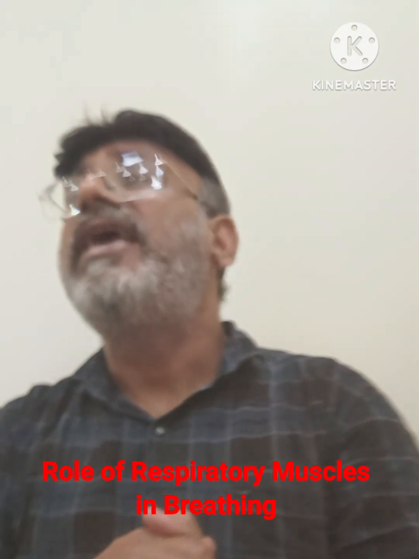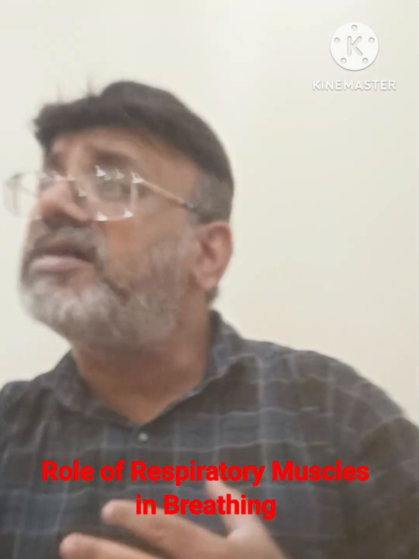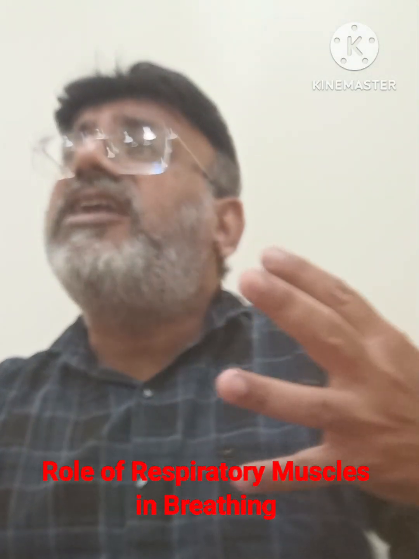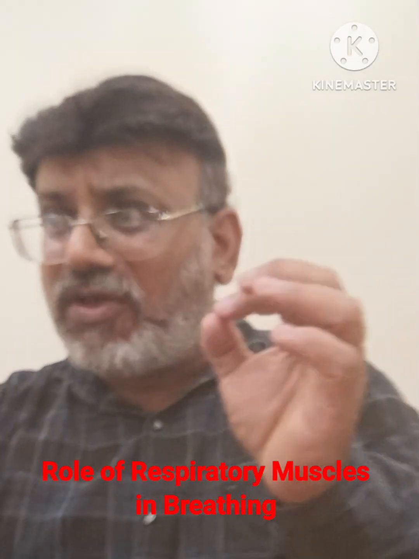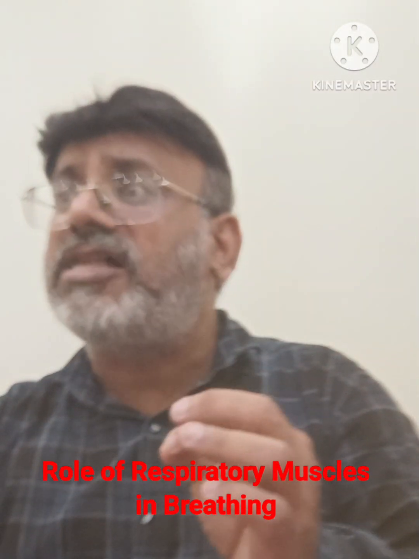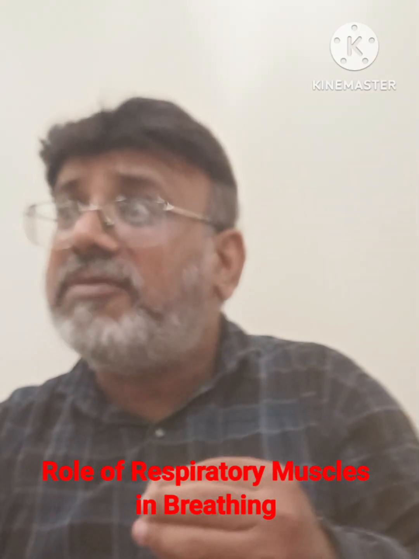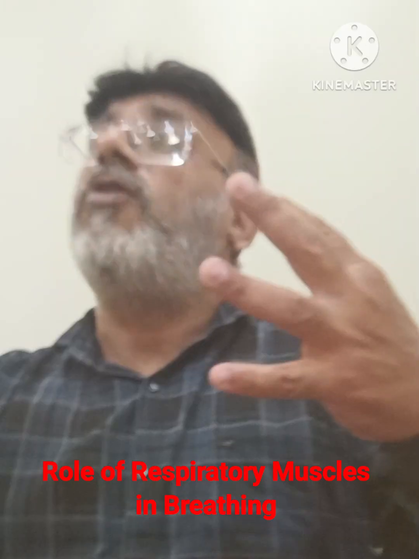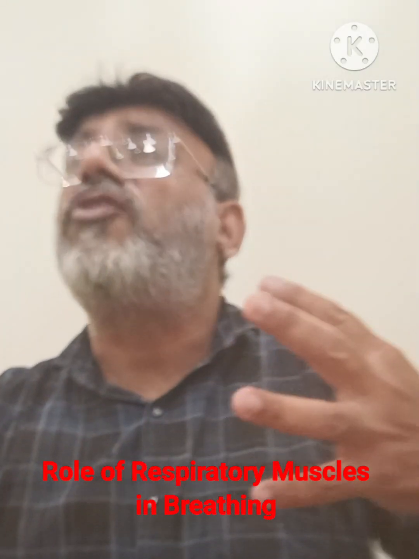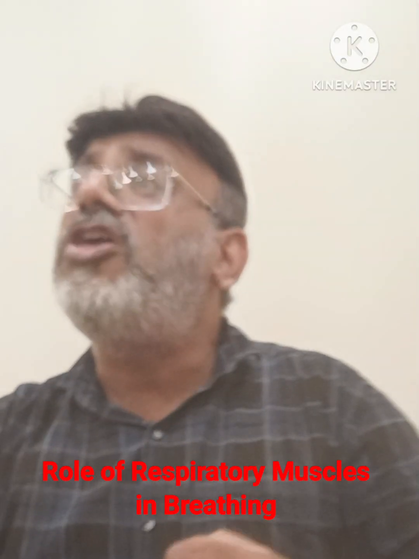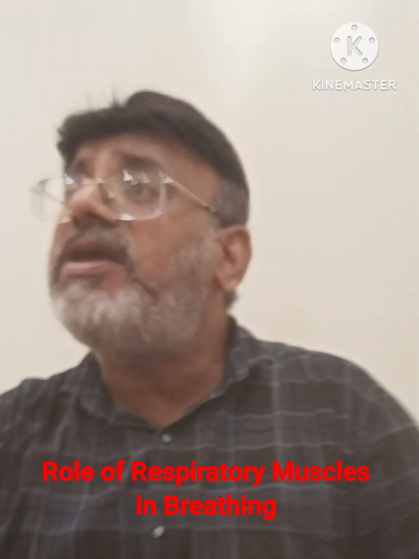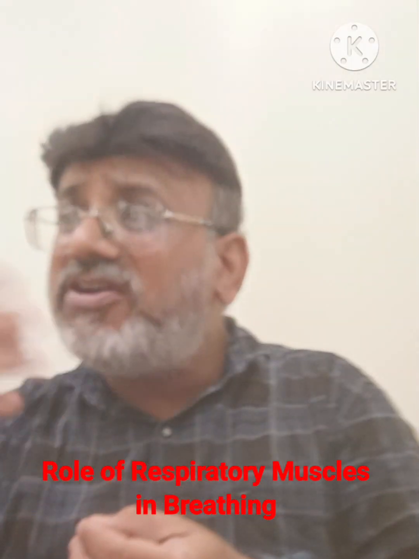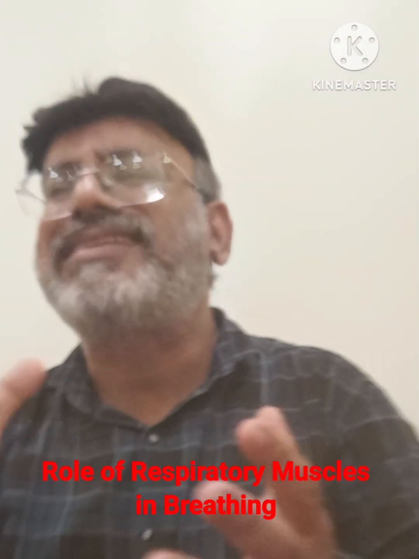On the other hand, the external intercostals are the muscles located between the ribs. When they contract, the rib cage is elevated upward and outward, which expands the width of the thoracic cavity. This increases the volume of the thoracic cavity and thus the environmental air rushes inside the lungs, which is nothing but inspiration. The reverse happens when the muscles relax.